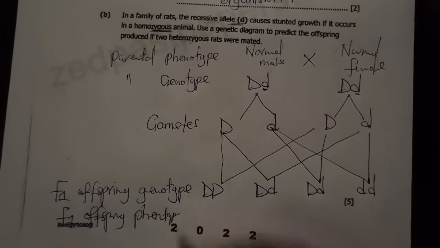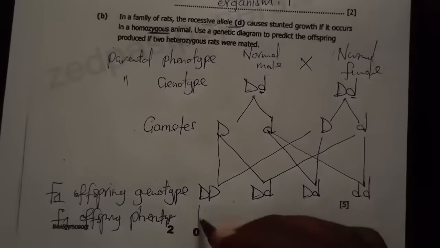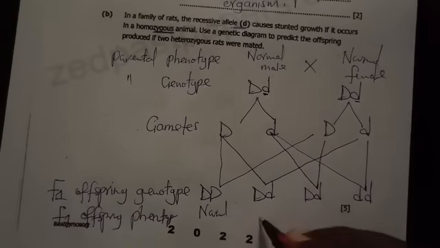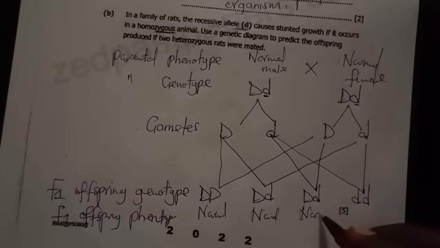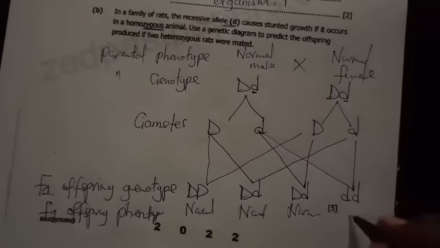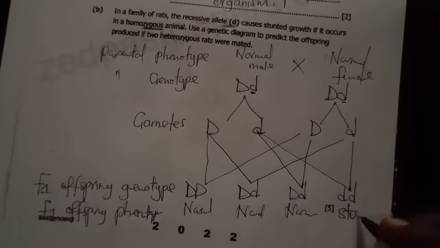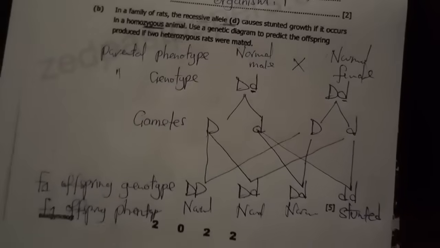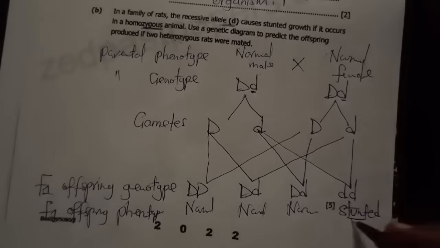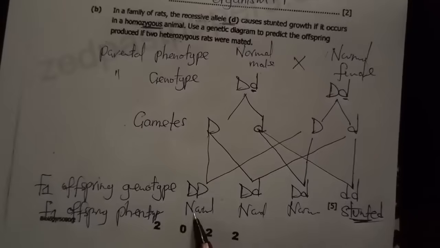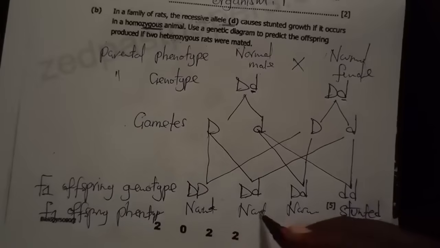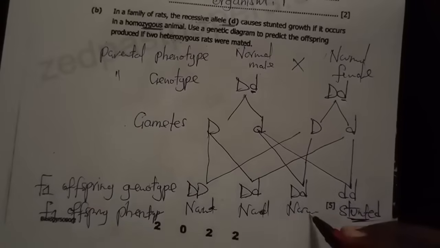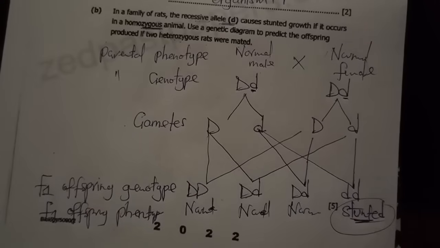So what am I able to see? This one is normal. This one is normal. This one is also normal. But this one that is here is stunted. Here you say normal. This is normal. Even this one is normal. Even that one is normal. This is the one that is different.